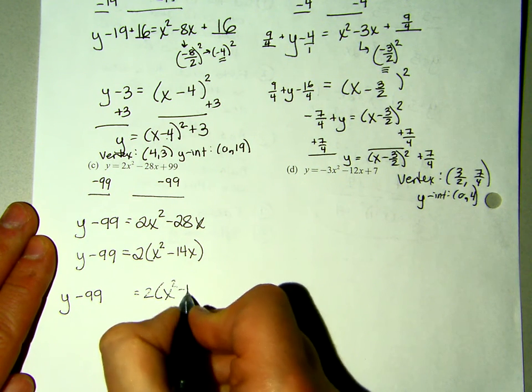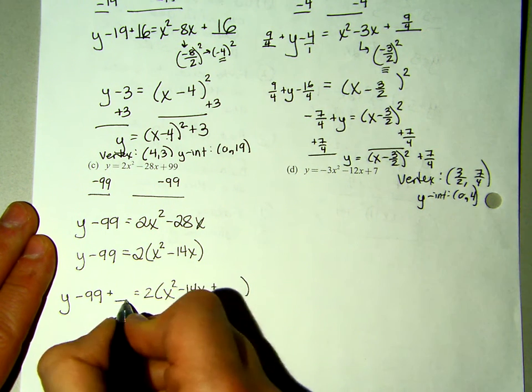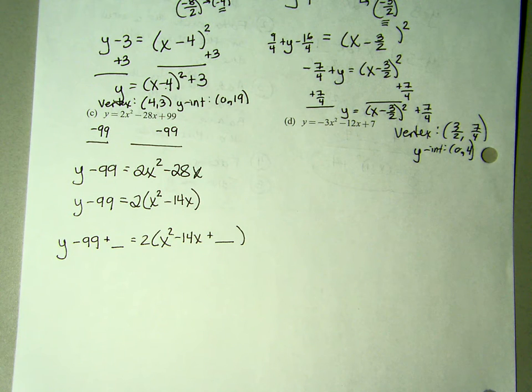Now, this is very important, so I need you to pay close attention to what I'm about to do. No, I haven't really done anything yet. Right? Won't I have to complete the square? This means I'm going to have to add something inside the parentheses. So leave a little space afterwards. We're going to figure out some number to add inside the parentheses.